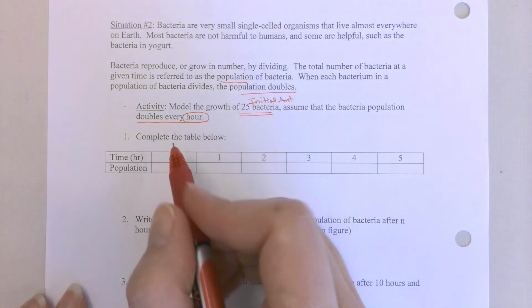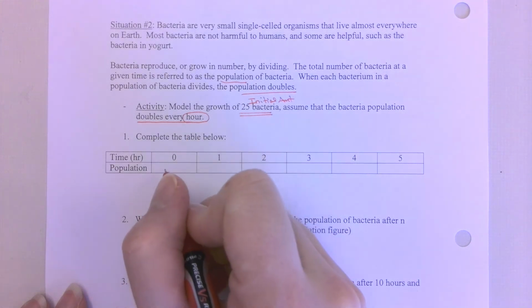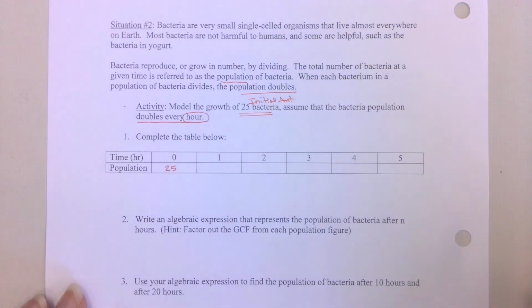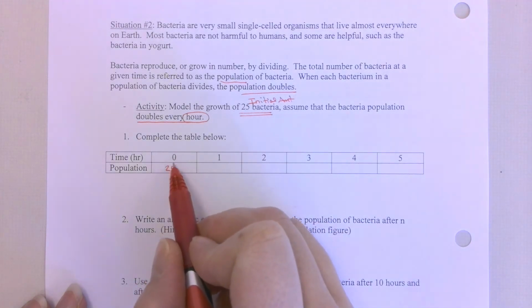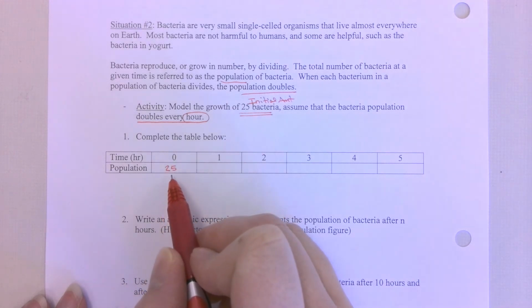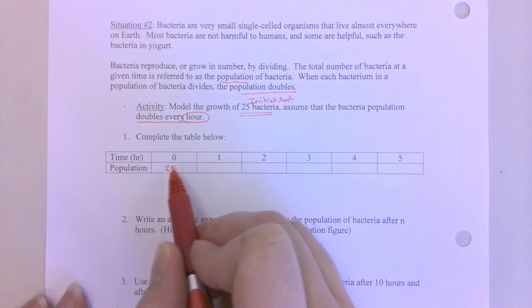All right, so we're going to start with 0 time and 25 bacteria. So that's what we're starting with. So you touch a piece of bread and you put 25 bacteria on it with your fingertip. And then we're going to look at every hour how much new bacteria is on that bread as it's doubling. So we look at this, when no time has passed, we start with 25 bacteria. Or maybe you have a Petri dish with 25 bacteria on it.